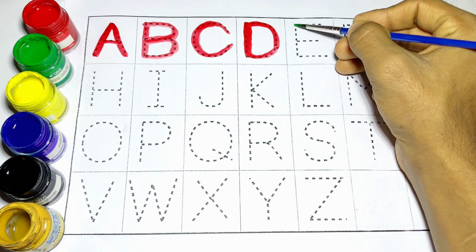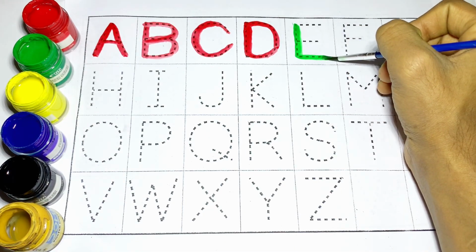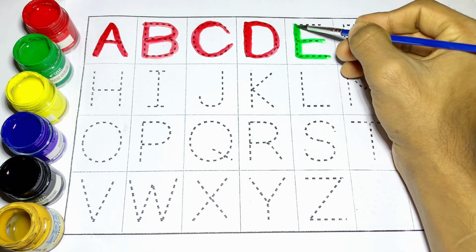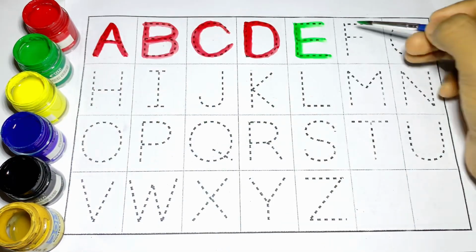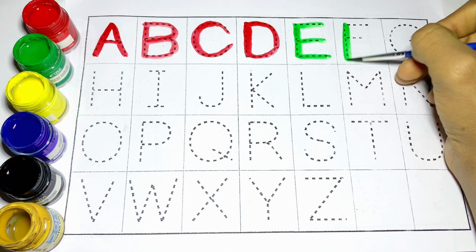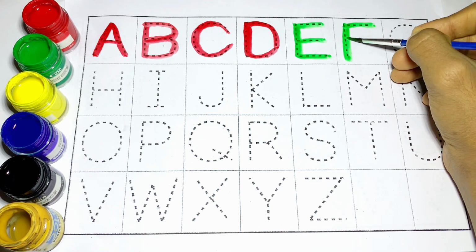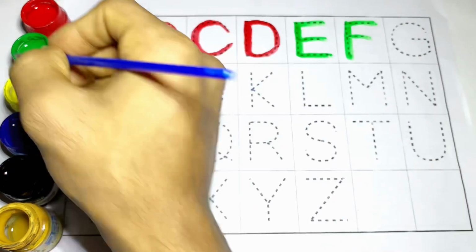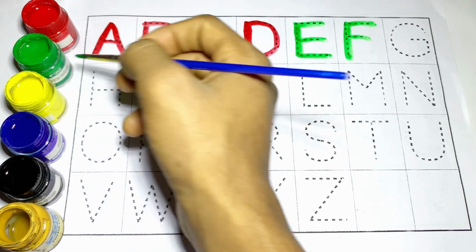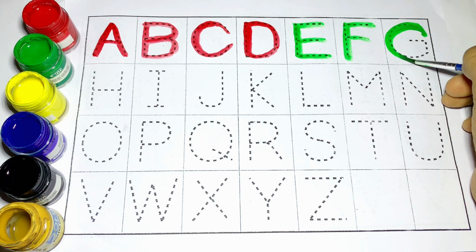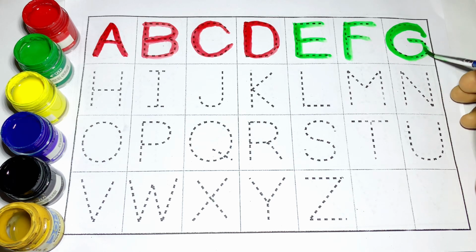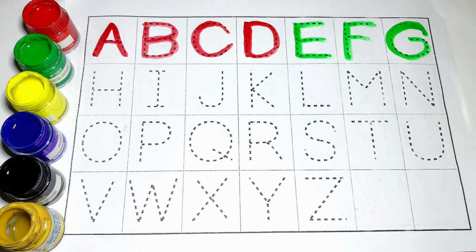The alphabets of E. Kids, again use green color and draw F. F for fish, F for fan. Kids, now draw G. G for God, G for grapes. And again use green color.